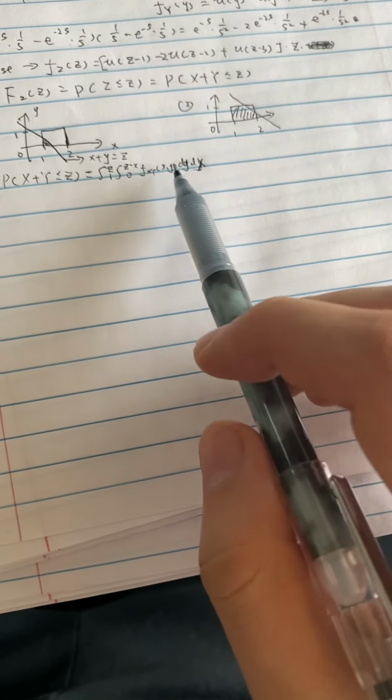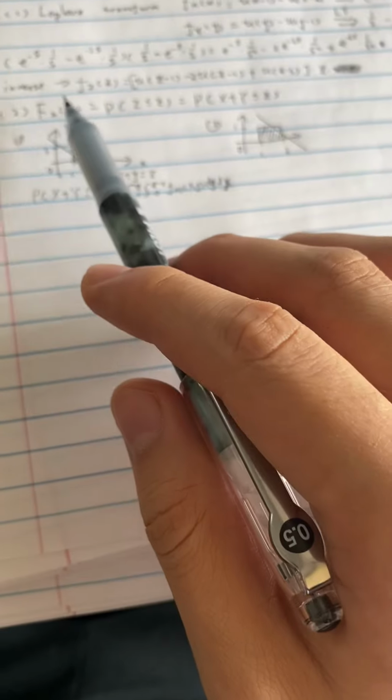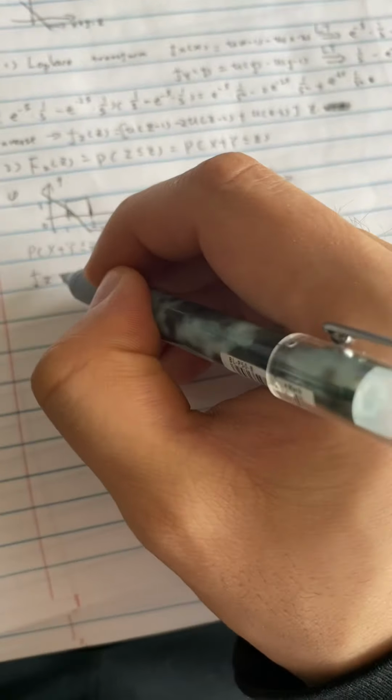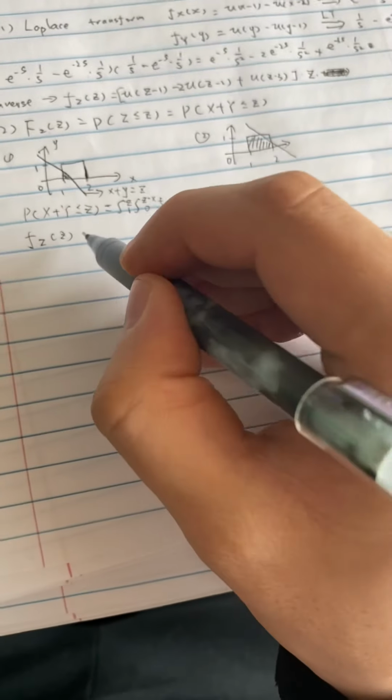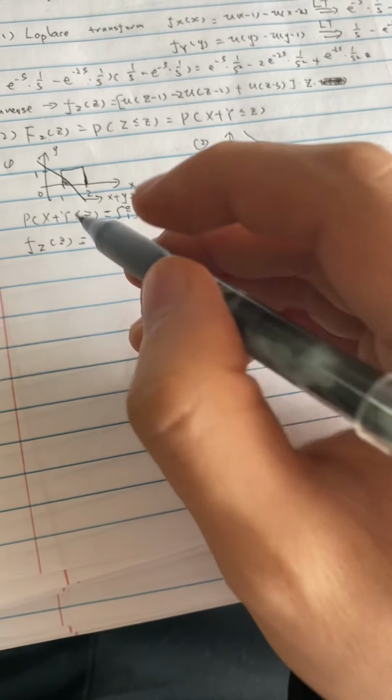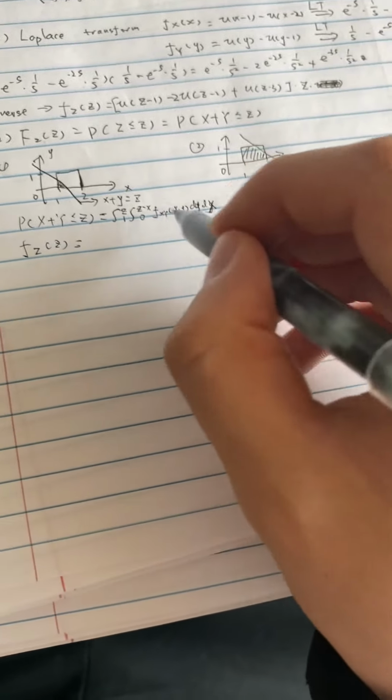Yeah, that's the way we get the distribution function of z, and then we get the density function of z. We just take the derivative of this.